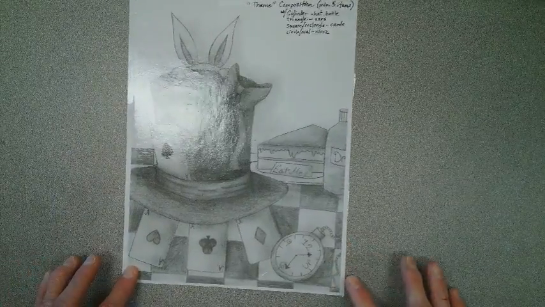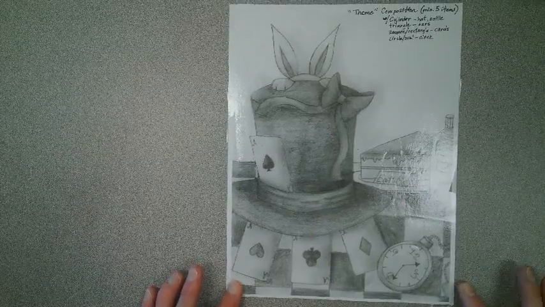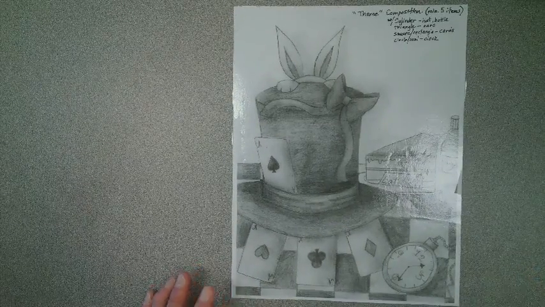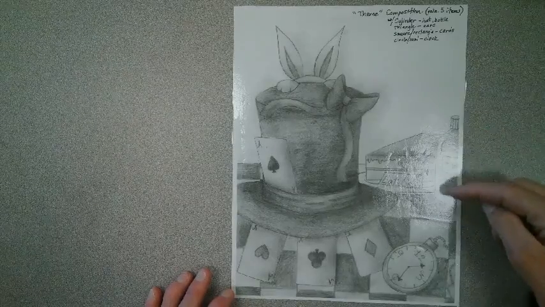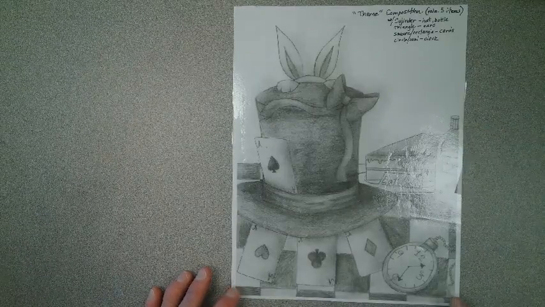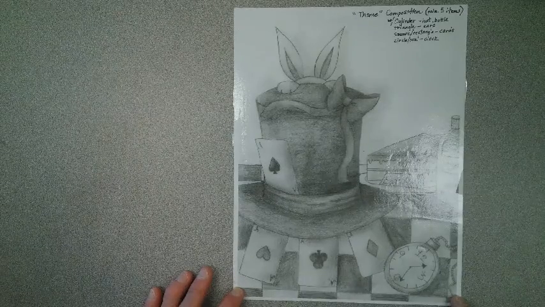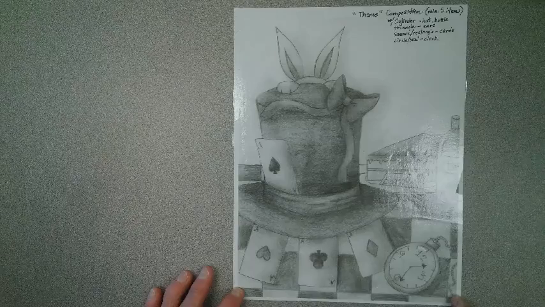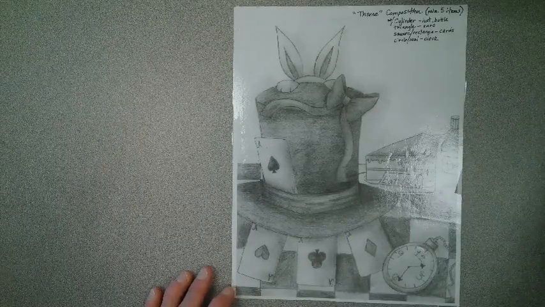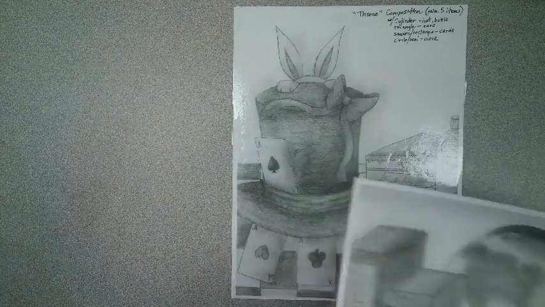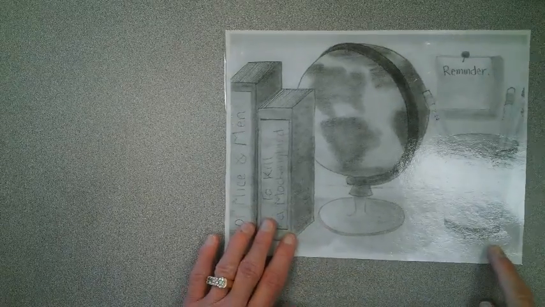Let's see if I can get the lighting to show a bit better. I think it shows better over here. So you notice that she's got the cards and the pocket watch, and the cylinder is the potion. Really, really nice example of coming up with lifelike objects that fit the different objects that I've asked you to include on your picture.